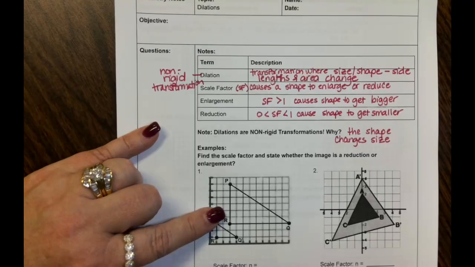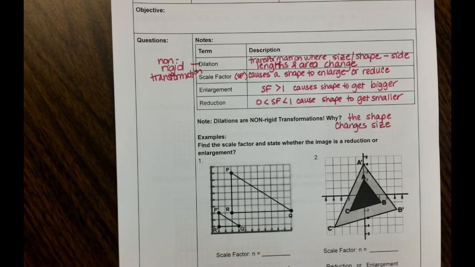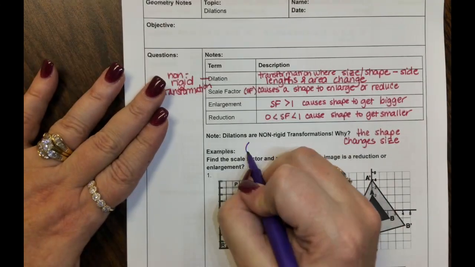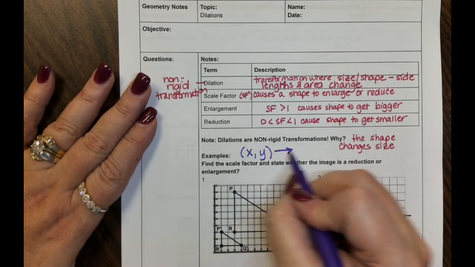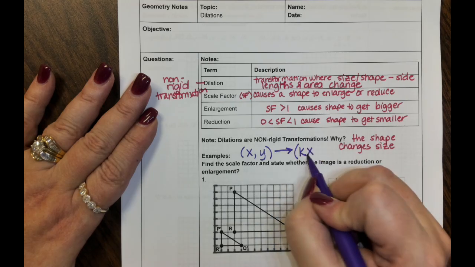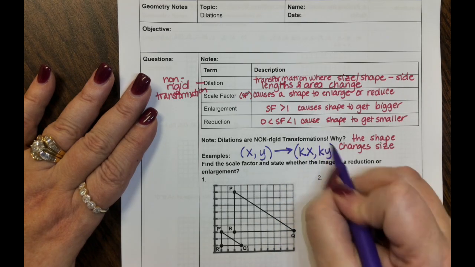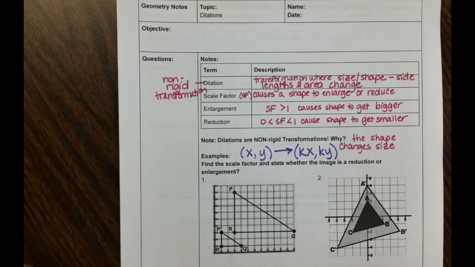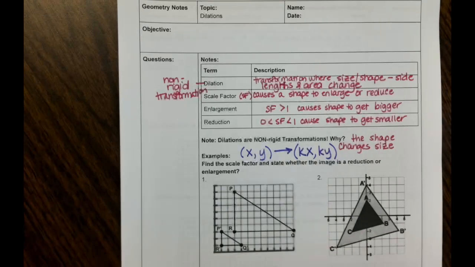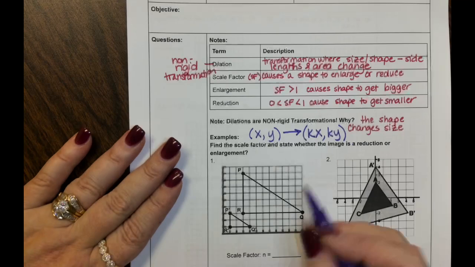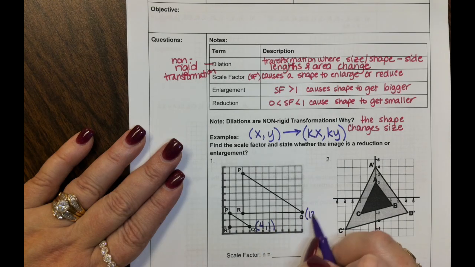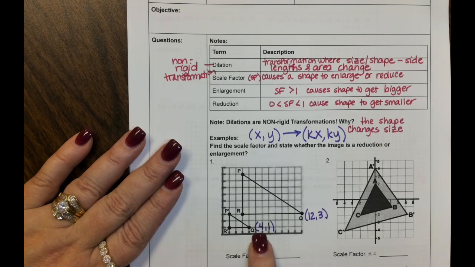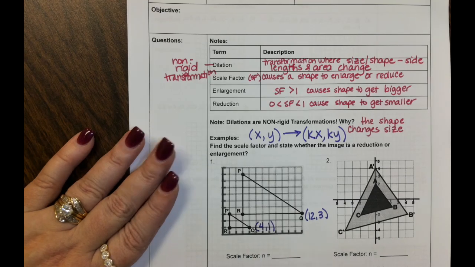It's easy when you take a shape like this. Our rule for a dilation looks like this. When it dilates through 0, 0, your original figure becomes the scale factor times x and the scale factor times y. So it's really simple. When you dilate through 0, 0, all you have to look at is the coordinates. So if you look at Q prime, which is my image, it is at 4, 1, and Q is at 12, 3. Well, 4 times 3 is 12, 1 times 3 is 3.